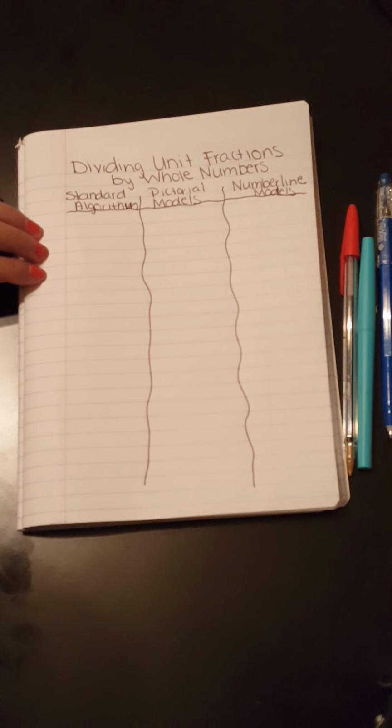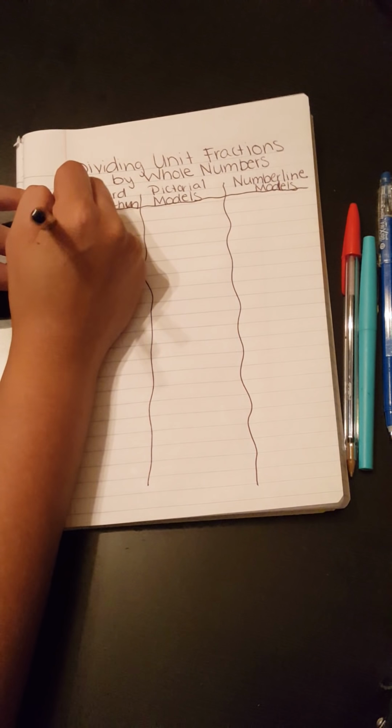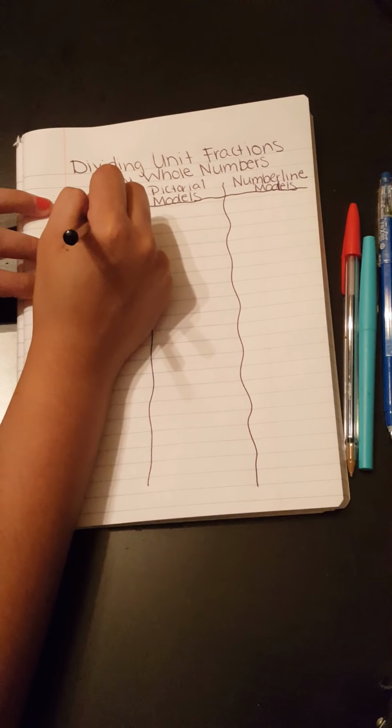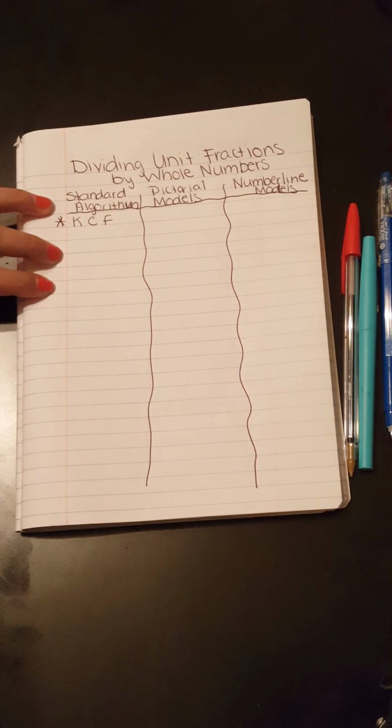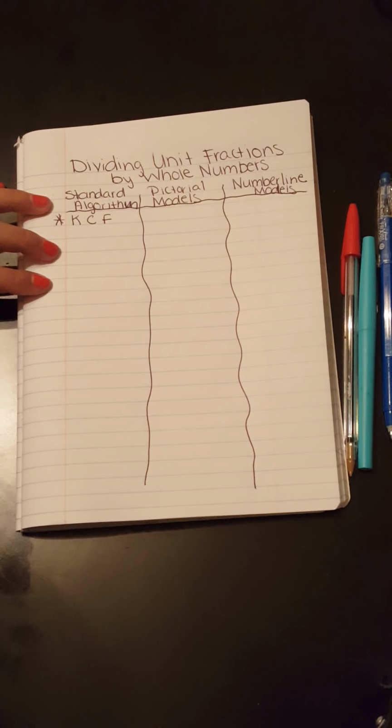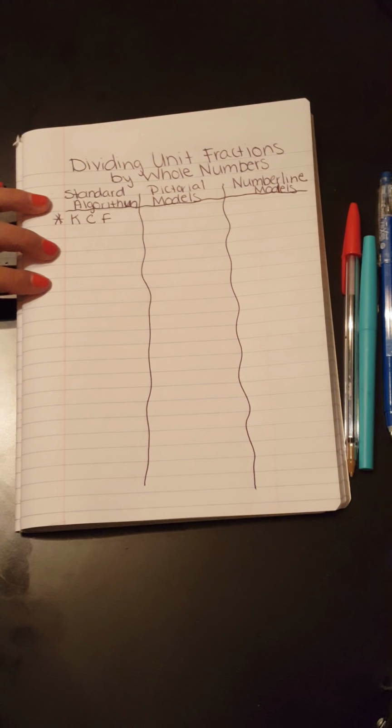Okay, so we're going to get started with the standard algorithm first. And one thing that is very important to remember is that the strategy that we use for standard algorithm for dividing fractions is keep, change, flip. We're going to keep the first fraction. Division is going to become the inverse. Division changes to multiplication. And we do the reciprocal of the second fraction. We flip it. The denominator becomes the numerator, and the numerator becomes the denominator.